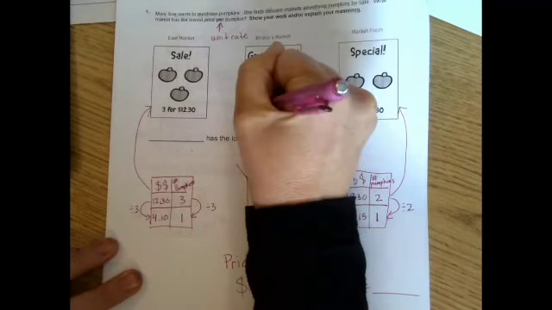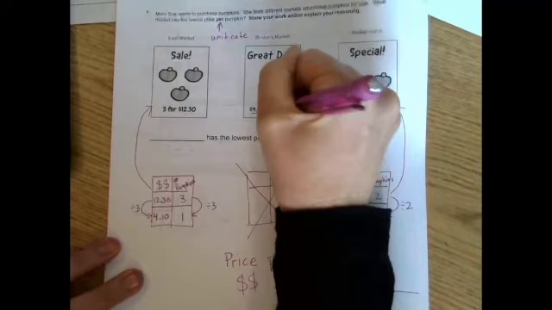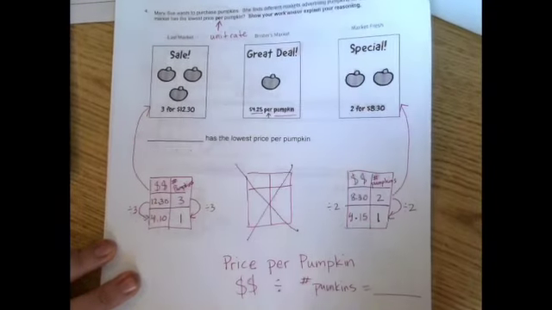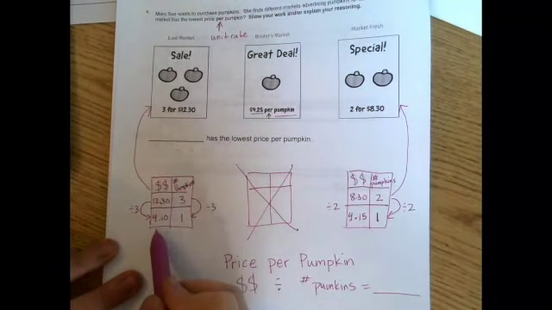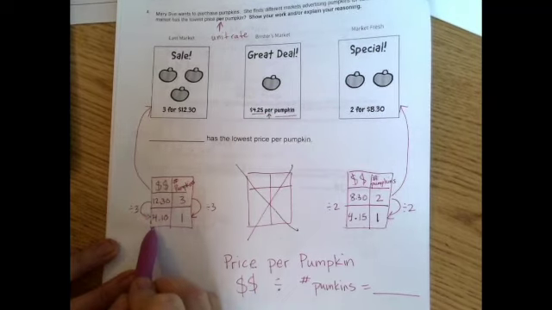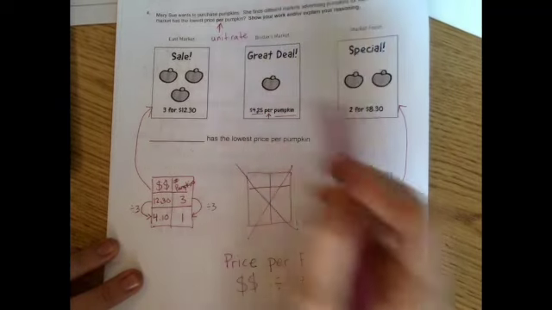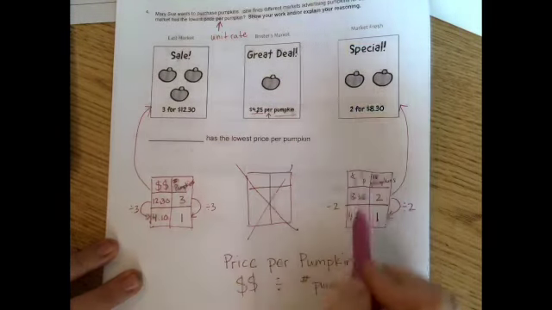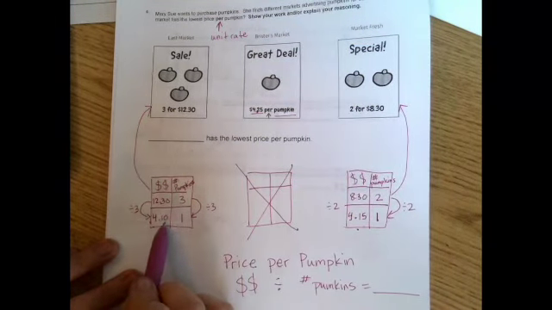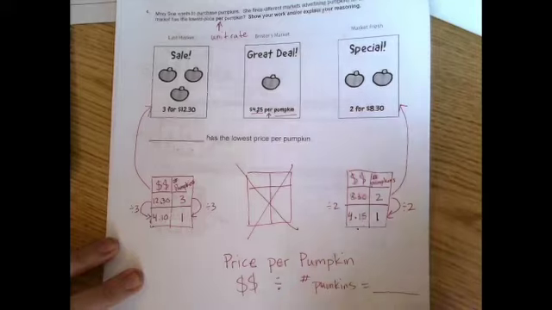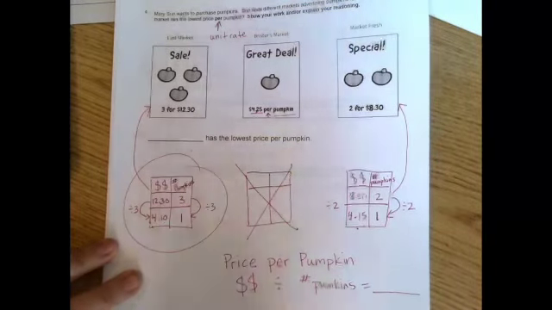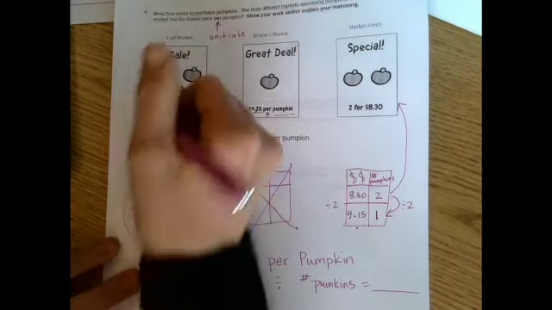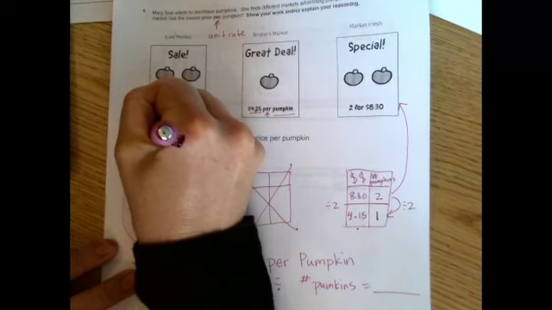And I already know that this one is $4.25 per pumpkin. So now I just compare prices. $4.10 each, $4.25 each, $4.15 each. Well, they're all $4, so really I'm comparing the change. 10 cents, 25 cents, 15 cents. Here's my winner chicken dinner, right? So East Market.